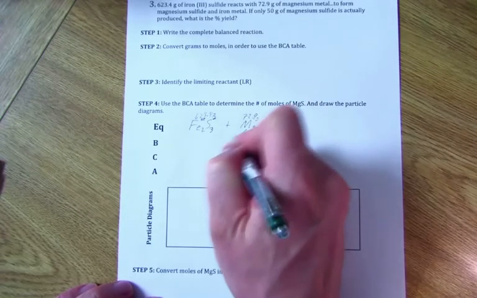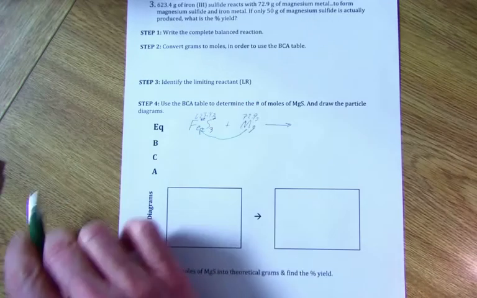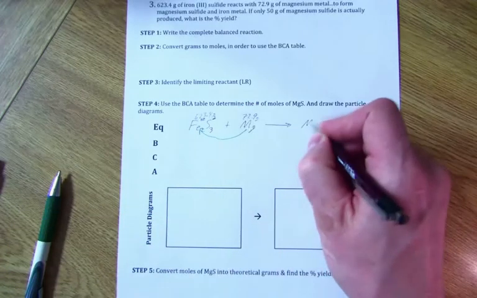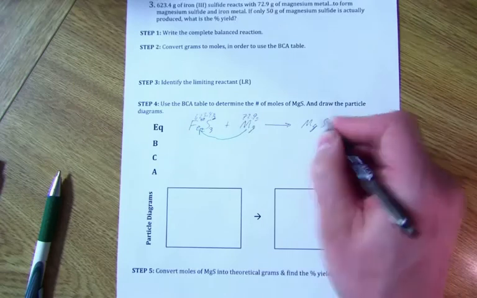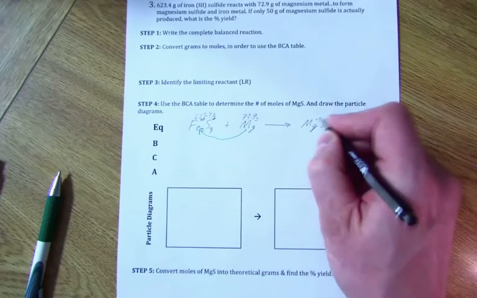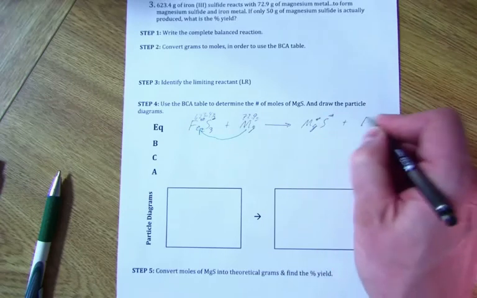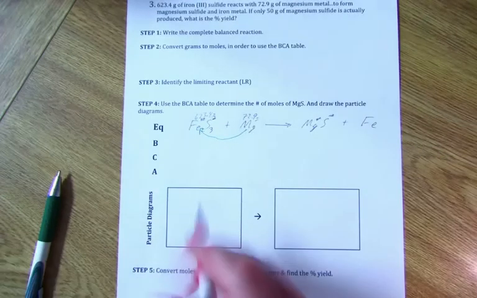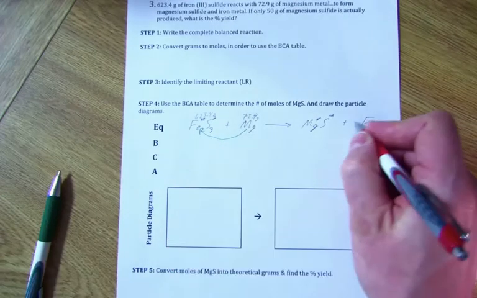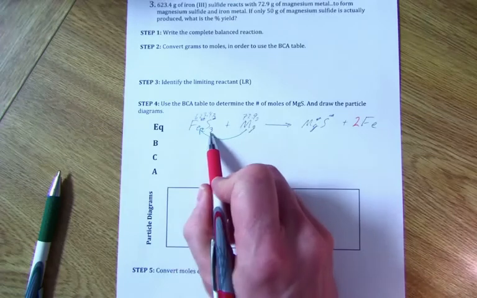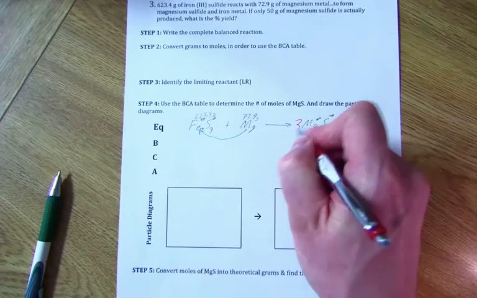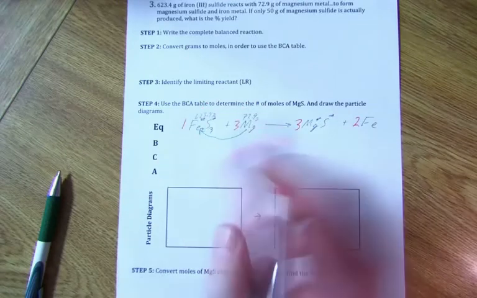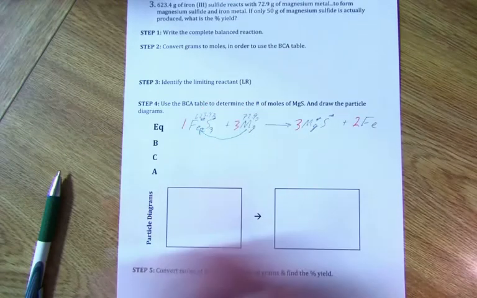This single lone metal is going to come over and replace the other metal, the iron, and kick it out of place. So we're now going to have magnesium bound to the sulfur, +2 and -2. They'll cross and cancel. And the iron over here by itself. And now we have to balance. I have 2 irons on the left, so I have to have 2 on the right. 3 sulfurs on the left, so I have to have 3 of those on the right. That gives me 3 magnesiums. So I'm balanced at 1, 3, 3, and 2.